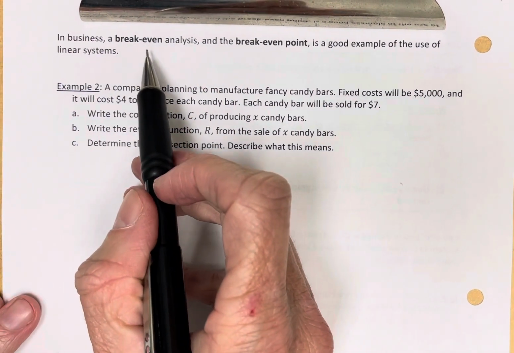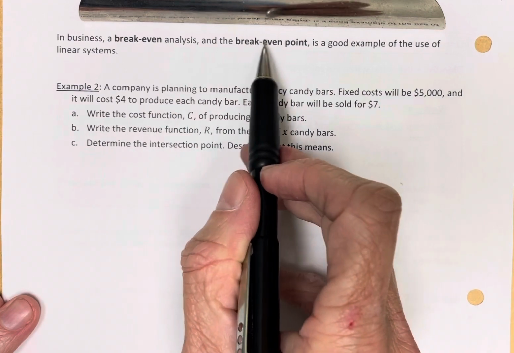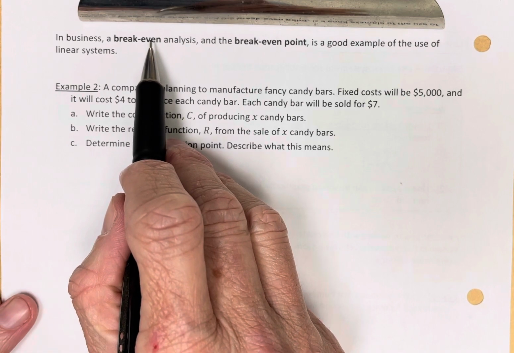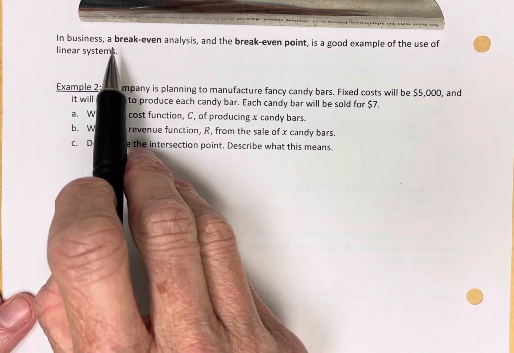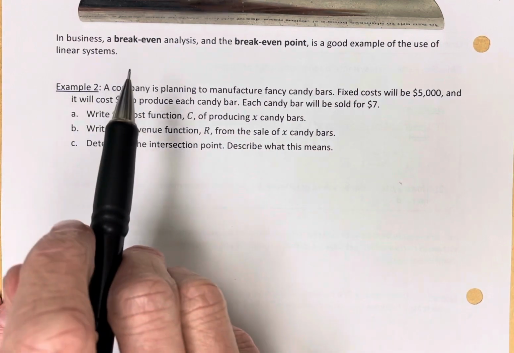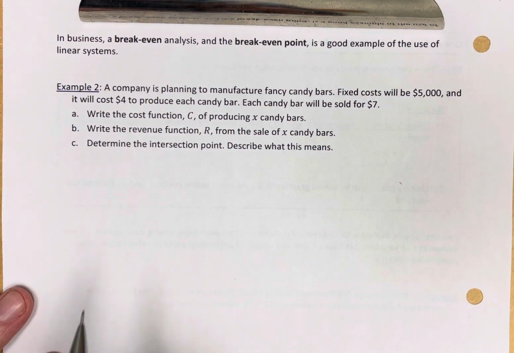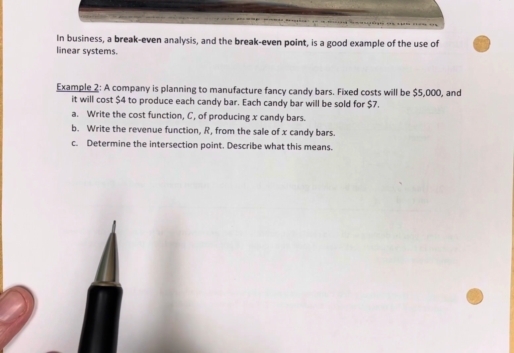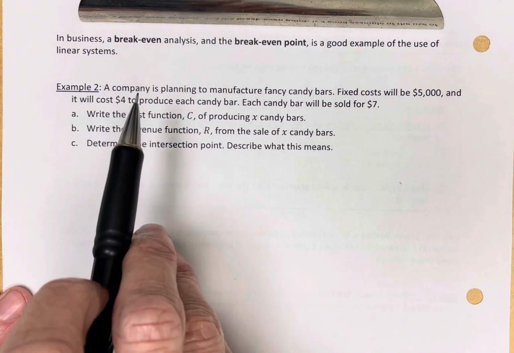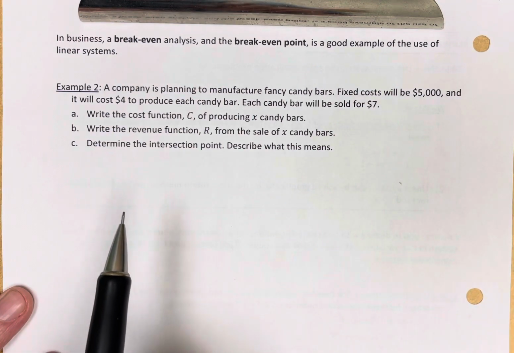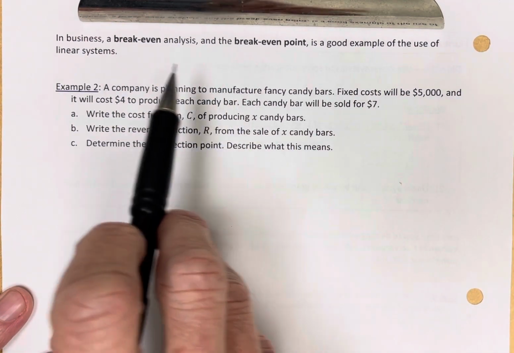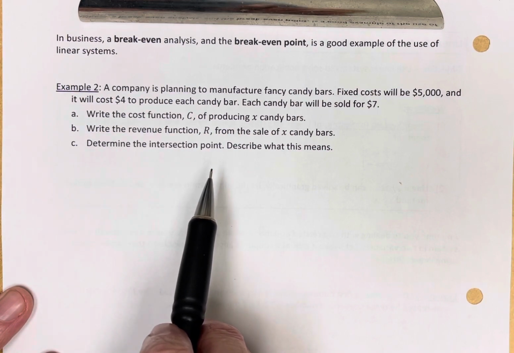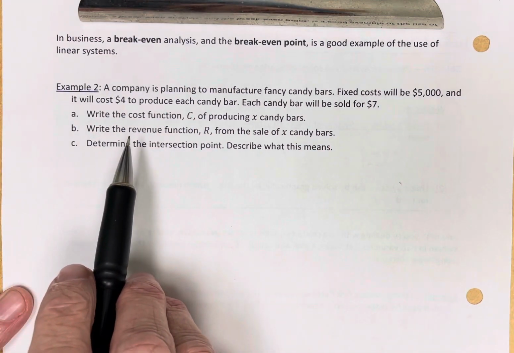In business, we talk about having a break-even analysis and a break-even point. The break-even point is the point where you are not making money, but you're also not losing money. So you're breaking even. You're not losing, and you're not making. Obviously, you want to be to the right of the break-even point, making money. You don't want to be to the left of it, where you're losing money. We'll see that with our graphing calculator. So it's a good example of the use of linear systems.